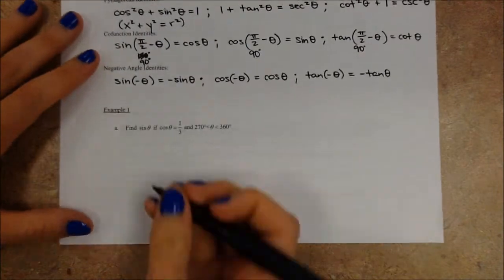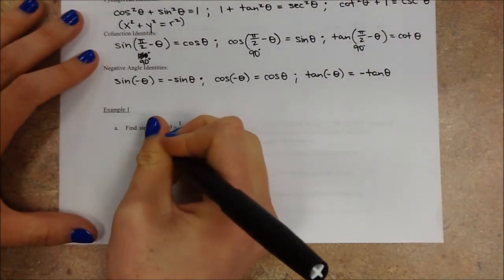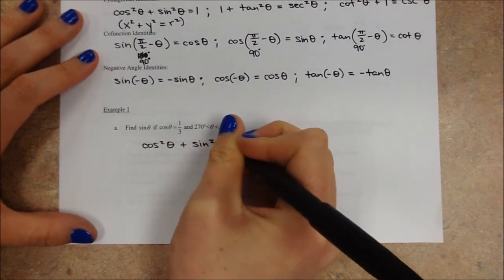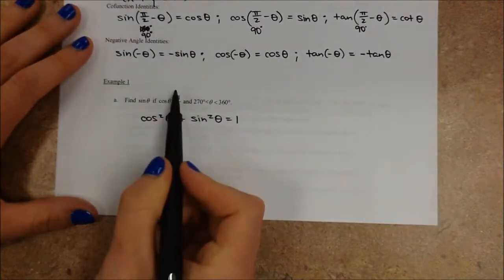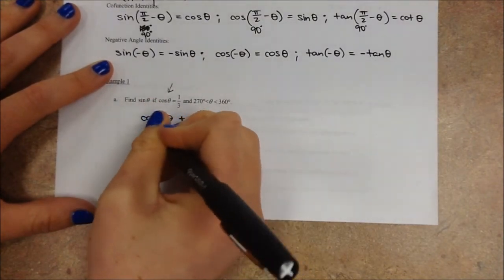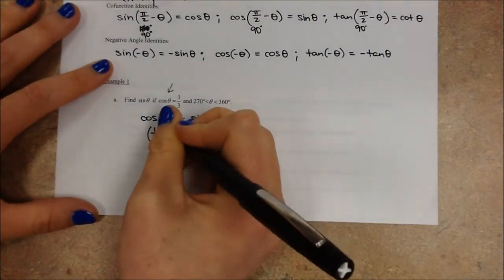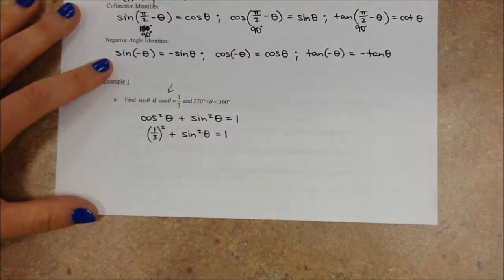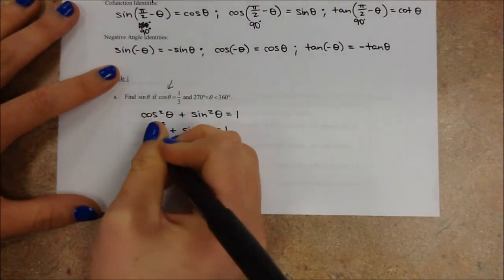Okay, so cosine squared plus sine squared equals 1. Okay, and we plug in what we know. We know that cosine is equal to 1/3. So we take 1/3 and we square it. Okay, so 1/3 squared is 1 over 9.